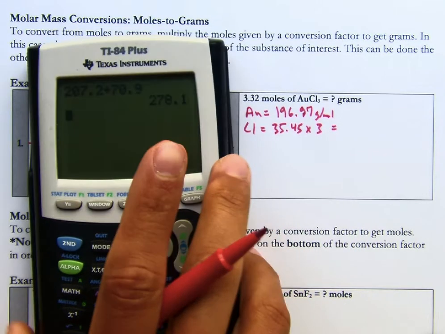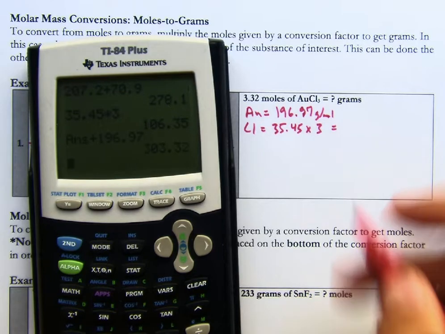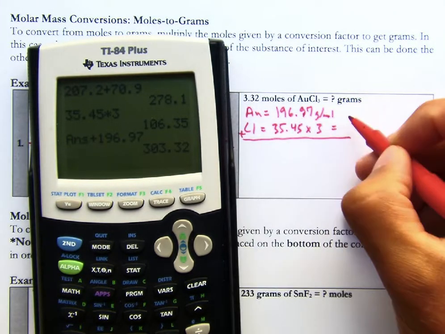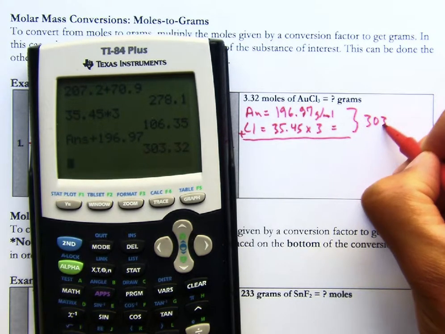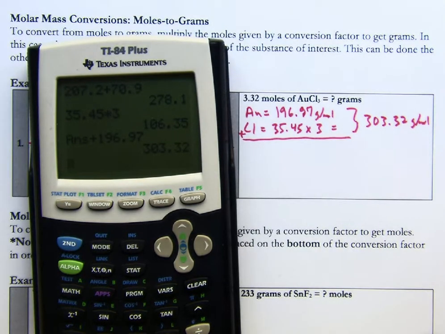Okay, so let's add this all up. 35.45 times 3 plus 196.97. We get 303.32 grams per mole. So 1 mole is about 303 grams.